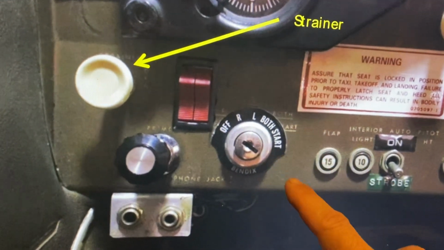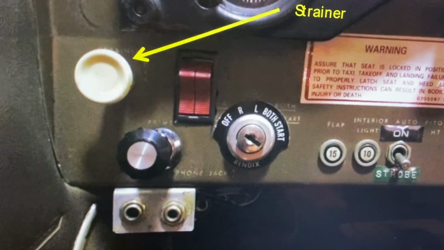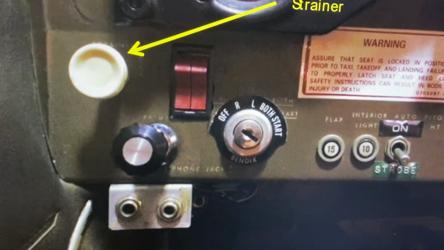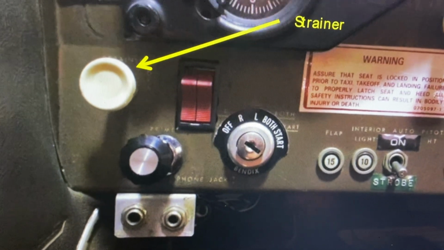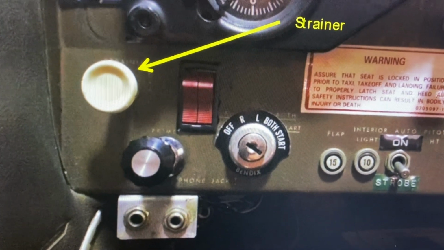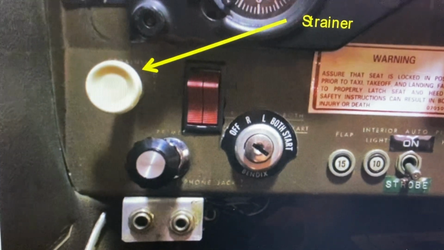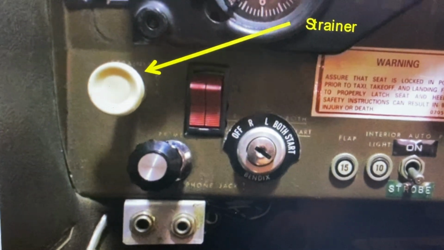So anytime the aircraft's in normal operation, they're going to be on both, because you're going to run both. It runs more efficiently because you've got two spark plugs firing in every cylinder. But if you ever want to troubleshoot the engine or check the magnetos, what you do is you run it at a certain RPM, and there's an RPM in the checklist to do a magneto check. I believe it's 1700 RPM.